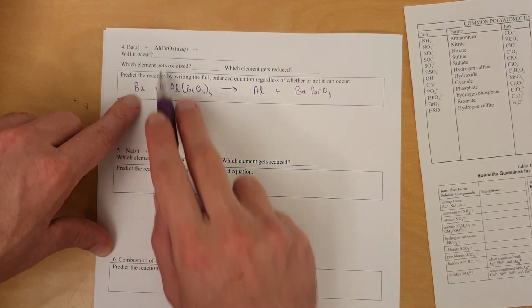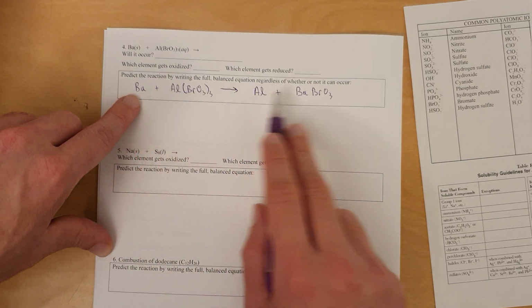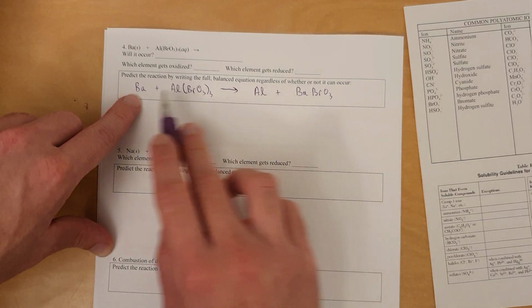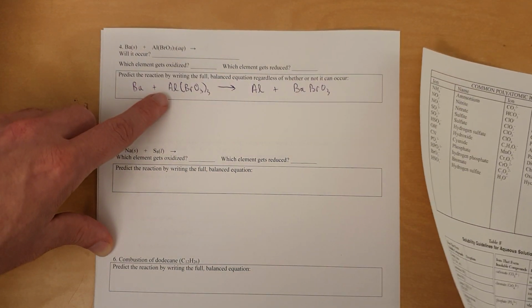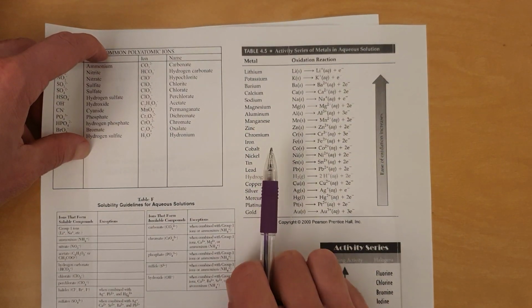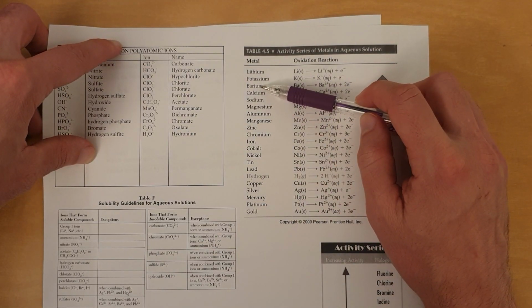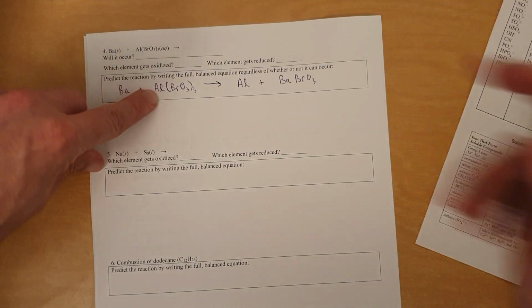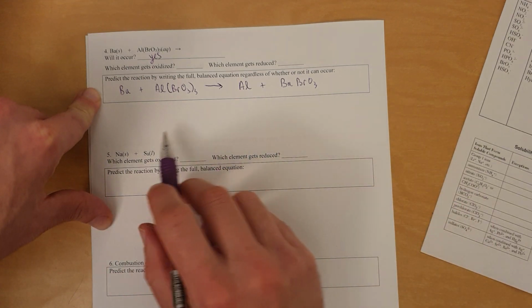in order to answer will occur, you can look at this and know that this is going to happen, and even before you solve this, you can already figure out whether it's going to occur or not, because since barium and aluminum is going to switch places, the pure element, barium, needs to be above aluminum on this list here in order to successfully replace it. Is barium above aluminum? There's barium. And down below it is aluminum. Since the pure element is above the one it wants to replace, the answer is yes, this will occur.